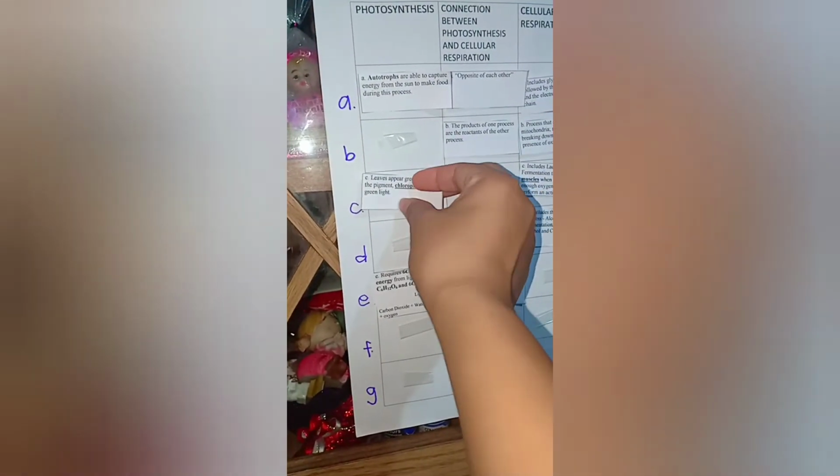Next, leaves appear green because the pigment chlorophyll reflects green light. So this is for plants. So definitely photosynthesis. Process occurs in the chloroplast. Photosynthesis.